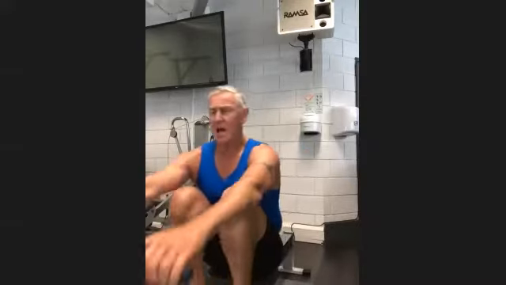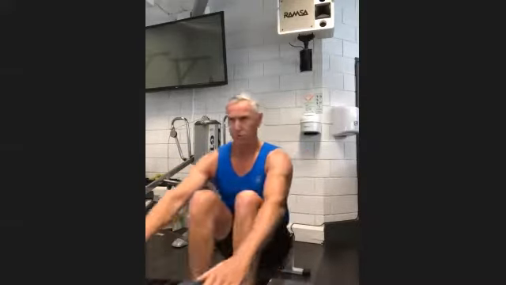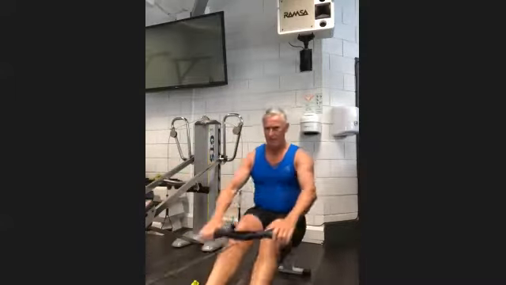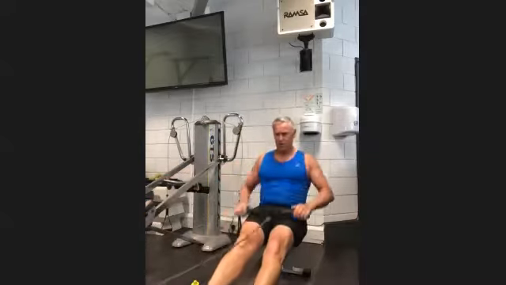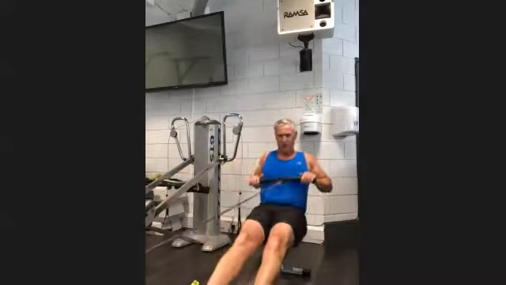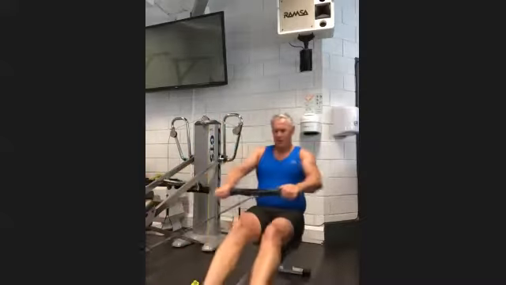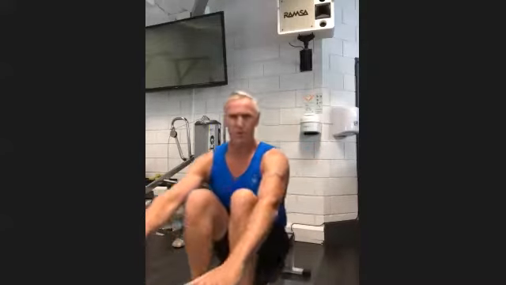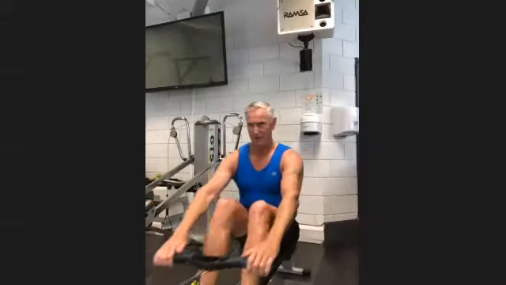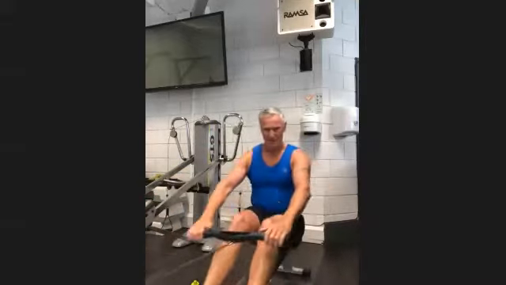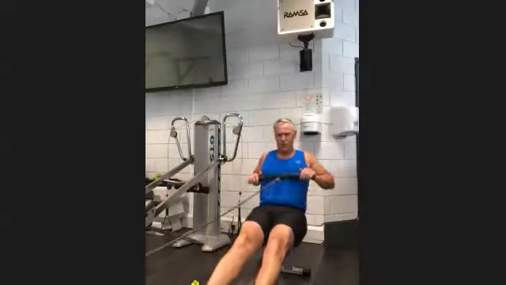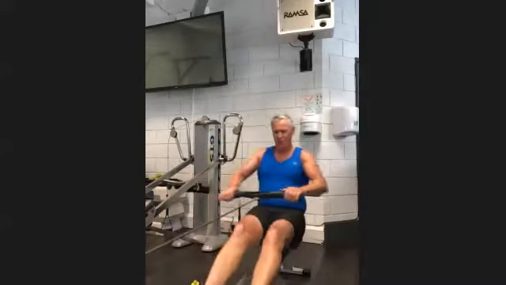And that flywheel's just humming along nicely. Keeps on spinning. Hands keep moving. Sitting tall. Staying in that zone.